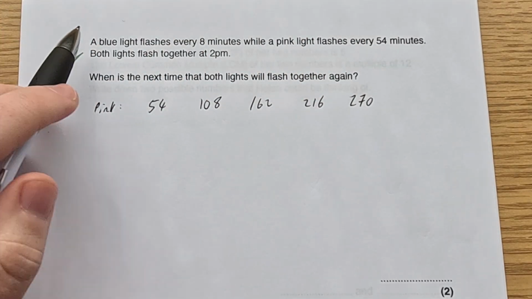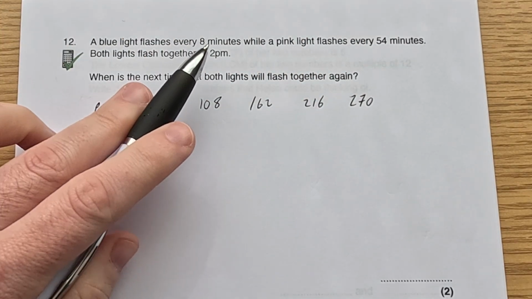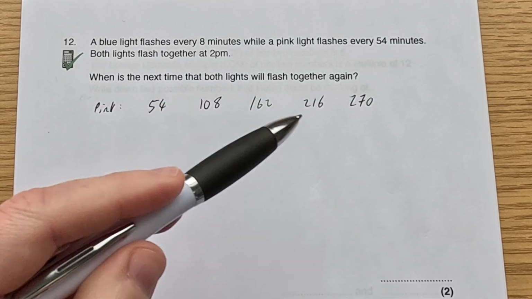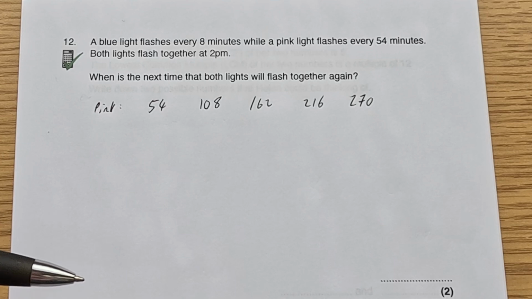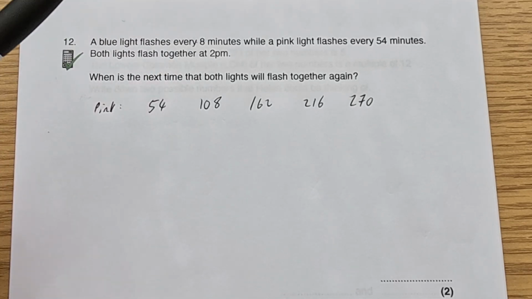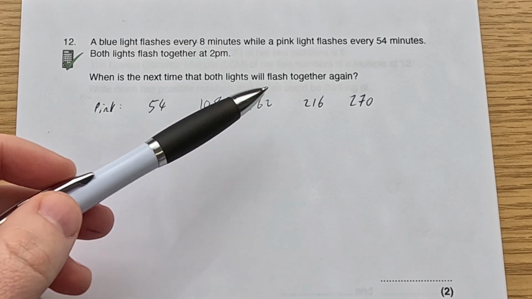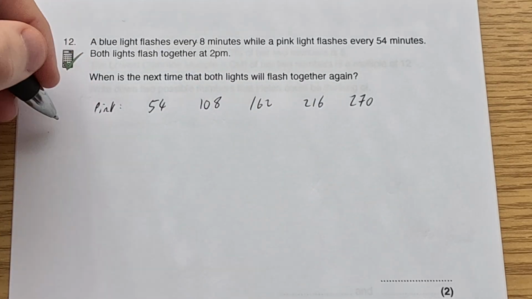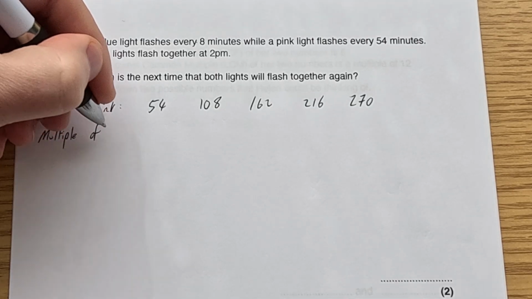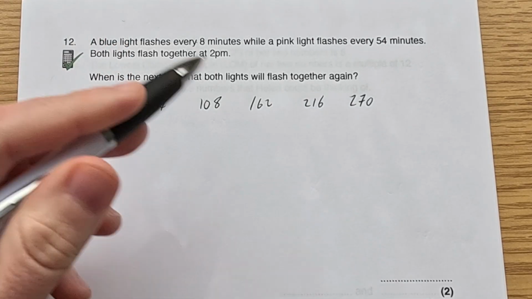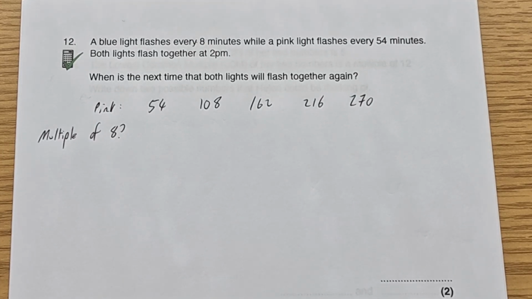And then in terms of the blue light, it flashes every 8 minutes. Because we'll be writing down the multiples of 8, what I know is that if the numbers are going to be in both of the lists, the common multiples must be a multiple of 8. So I'm going to check and see, are these numbers divisible by 8? So are they a multiple of 8? Let's divide them by 8 and see what we get, because it's a calculator question.